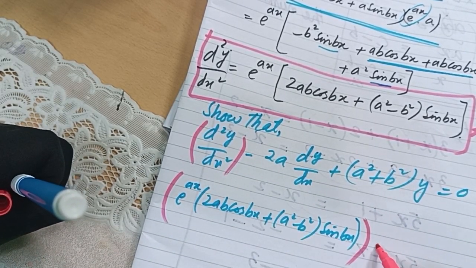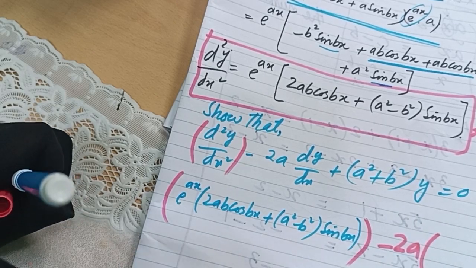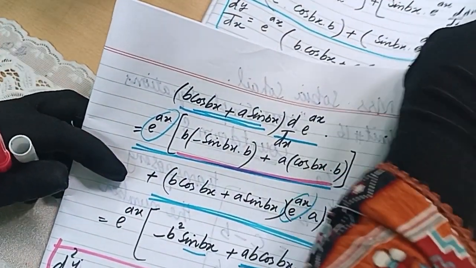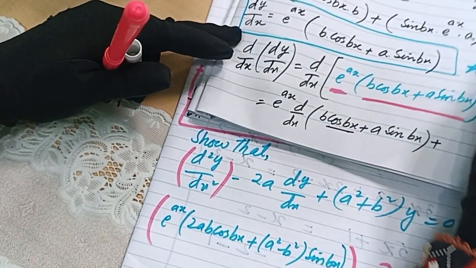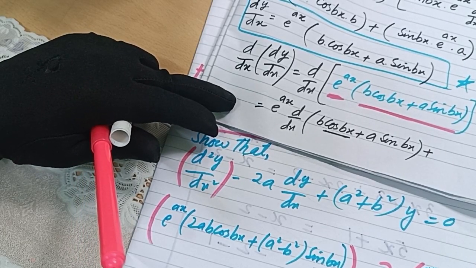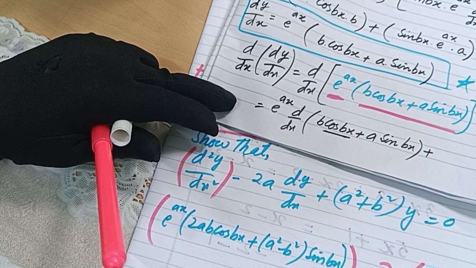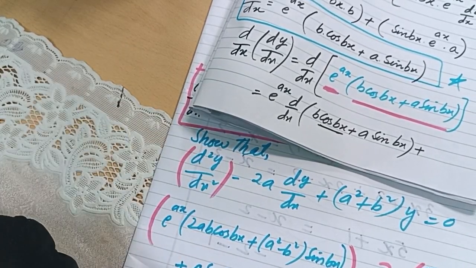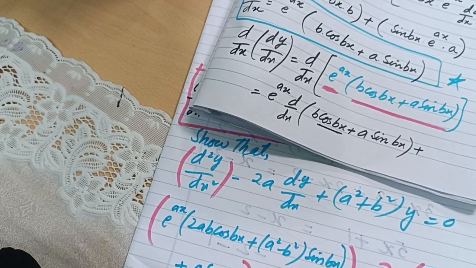Then minus 2a times the first derivative; the first derivative value is e power ax and b cos of bx plus a sine of bx. Okay, finish.